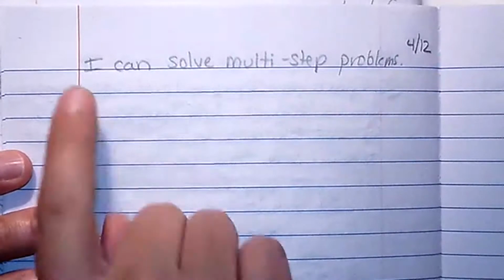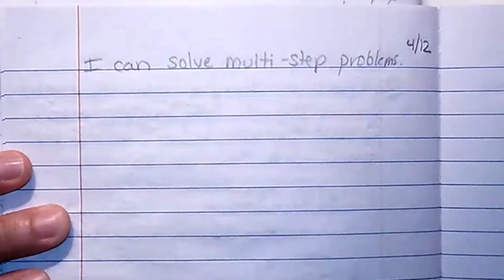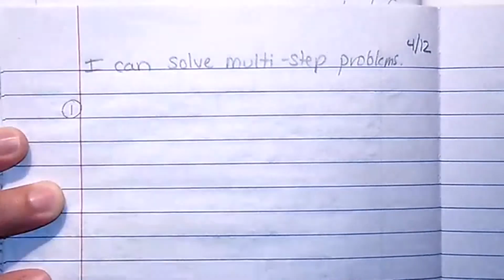Our I Can for today says I can solve multi-step word problems. So we have two that we're going to write in our notebooks today. A little bit of writing, so be patient with yourself.